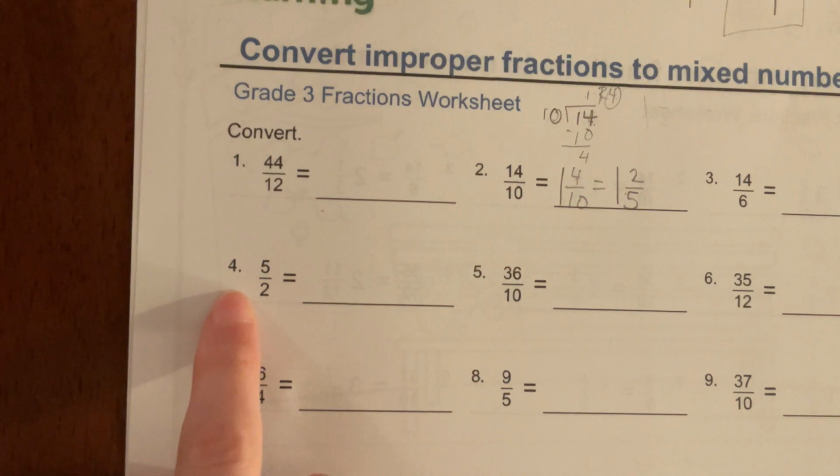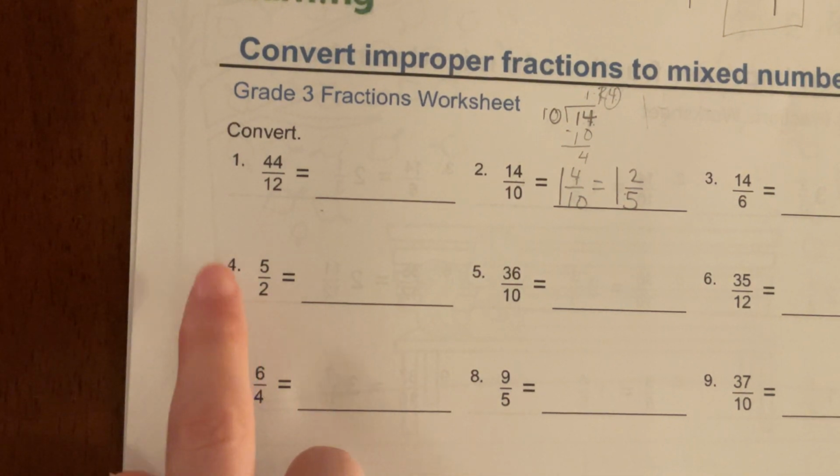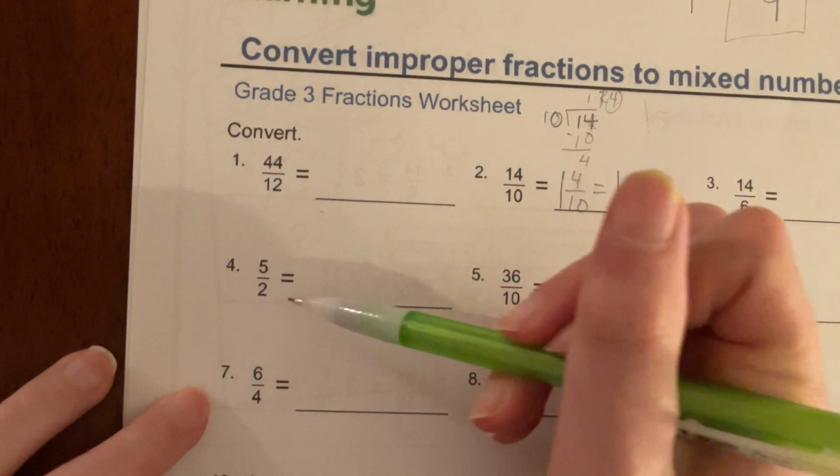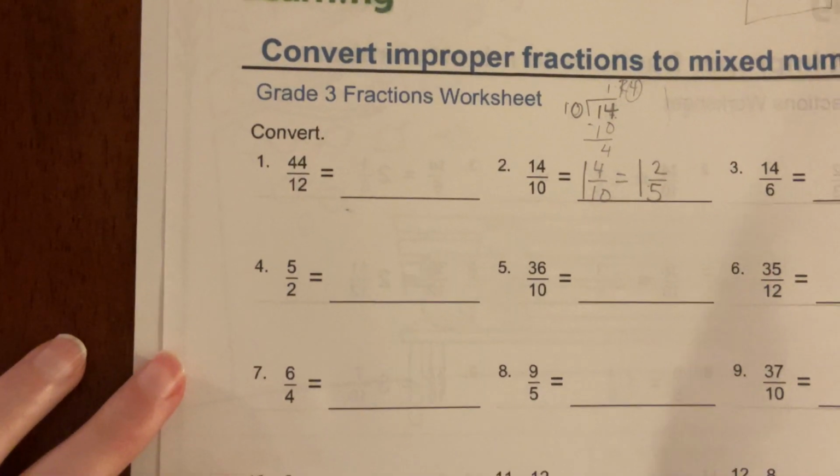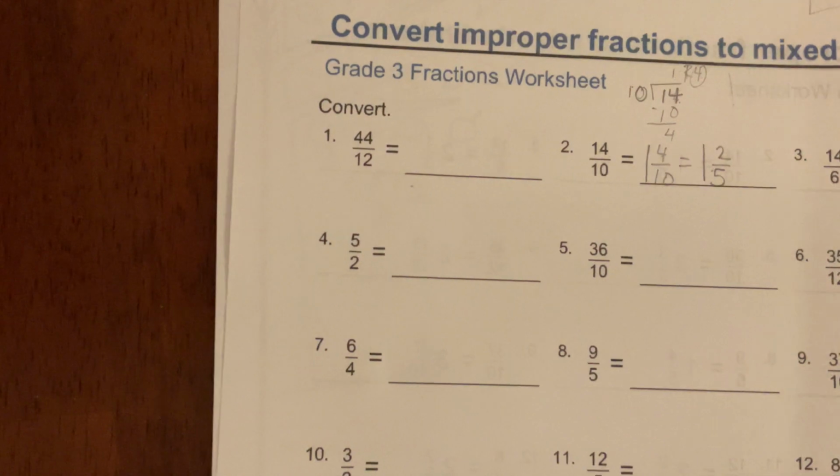Okay, what I want you guys to do now is, let's do an easier one. Let's do 5 over 2. So get your whiteboards out, and I want you to write 5 over 2 really quick. And I need to flip this page for a second, so hold on. 5 over 2. Okay.